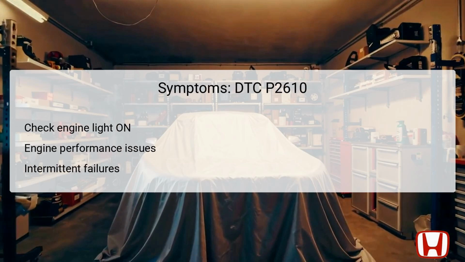Symptoms associated with DTC P2610 can vary, but typically include the illumination of the check engine light on the dashboard. When the module's internal timer malfunctions, the vehicle may exhibit performance issues such as stalling or reduced efficiency. Drivers may also experience intermittent failures, where the vehicle appears to operate normally at times, yet shows inconsistencies at others. These conditions could lead to a frustrating driving experience and affect overall safety.